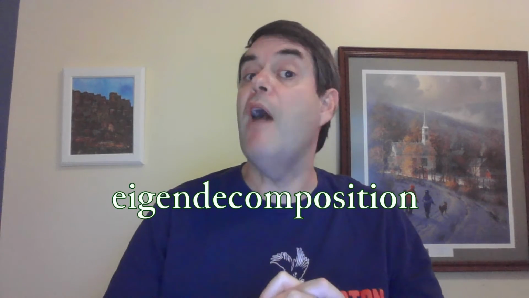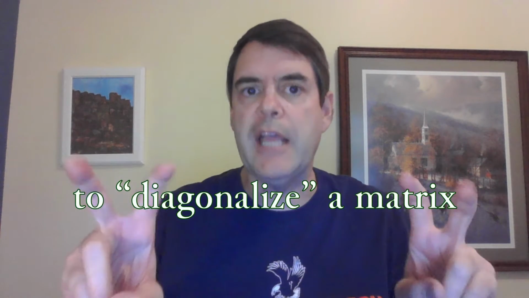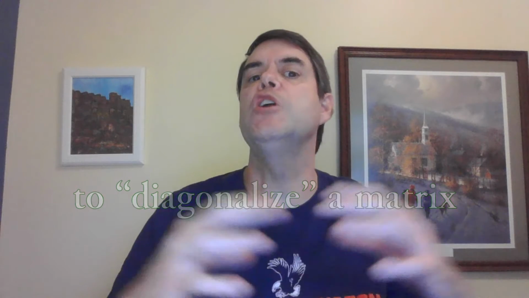But the spectral theorem basically tells us that any matrix we can decompose, again, it's called its eigendecomposition. We have diagonalized the matrix by doing so. We call it diagonalizing because we've sort of turned it into a diagonal matrix.